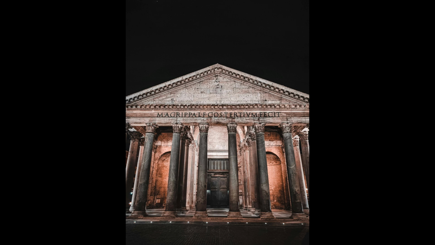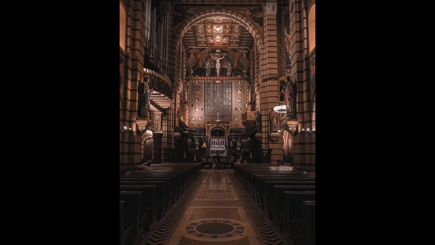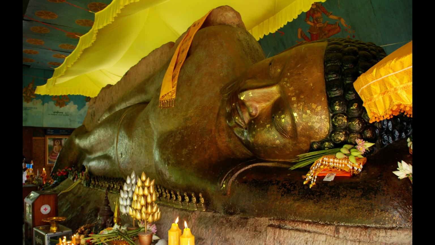Architectural achievements. The early dynastic period is characterized by the construction of monumental architecture. Notable structures include mastaba tombs, which evolved into the step pyramid complex built for Pharaoh Djoser at Saqqara. This marked the beginning of the pyramid building tradition in Egypt.